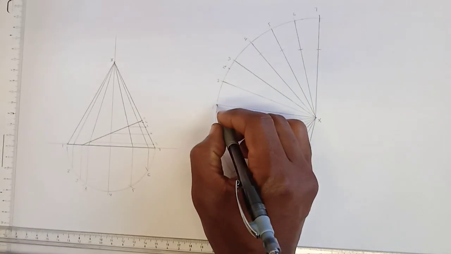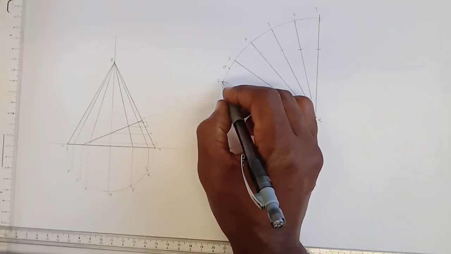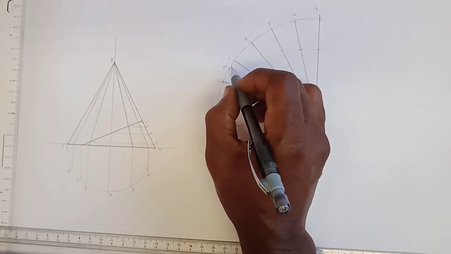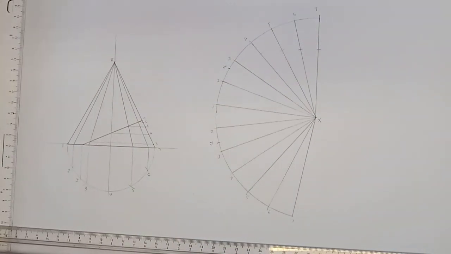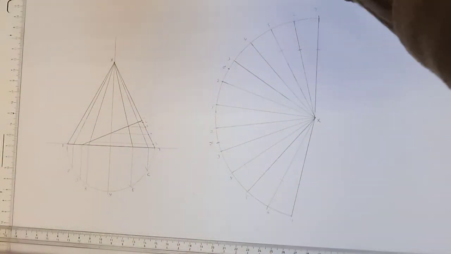So it will be 1 is still there, 2 is still there, Y is still there, then from 3 we have to take the curve. Now let it draw as the curve.